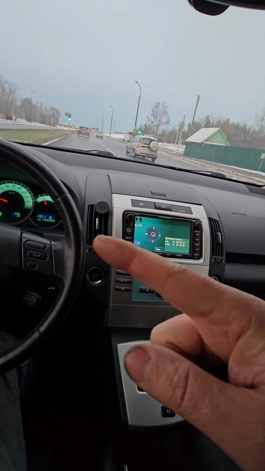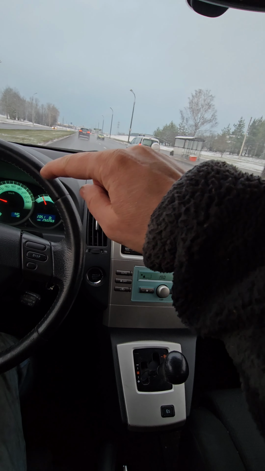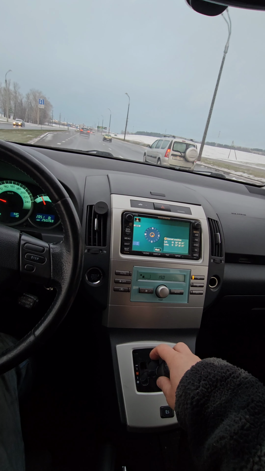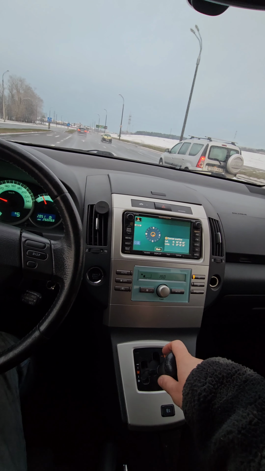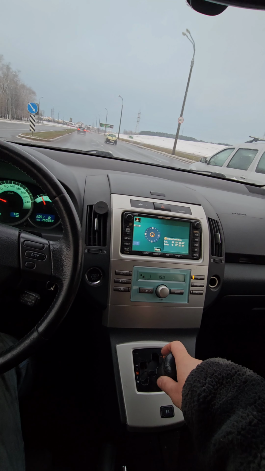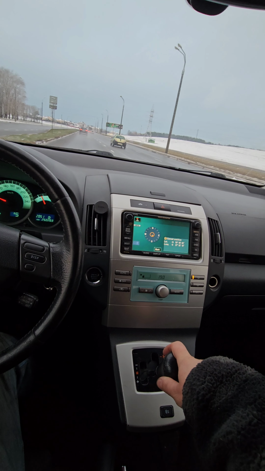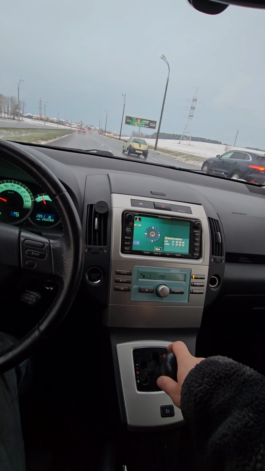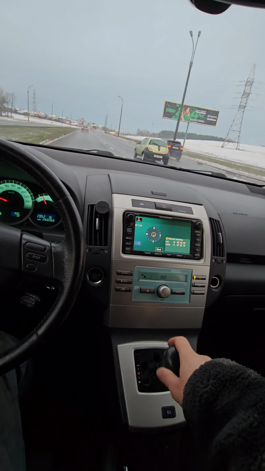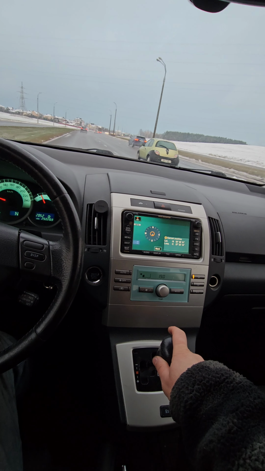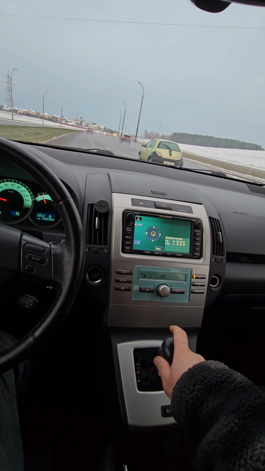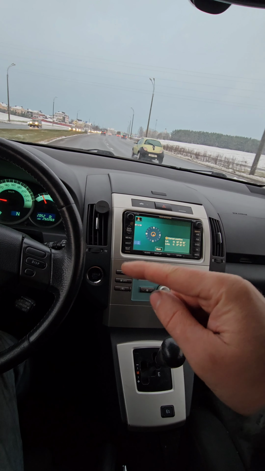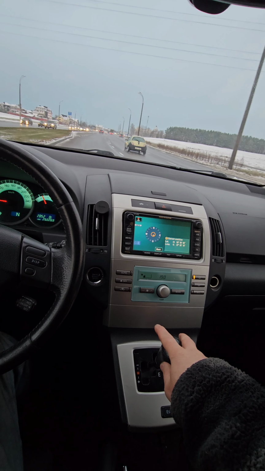I'm on the 5th gear and I need to turn back, not on this, on the next. So what I will do, I will put it in neutral and drive on neutral like this, neutral, and it's not doing 4th, 3rd, 2nd, 1st.